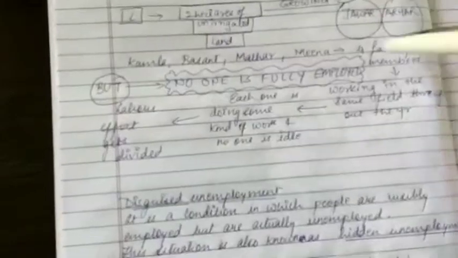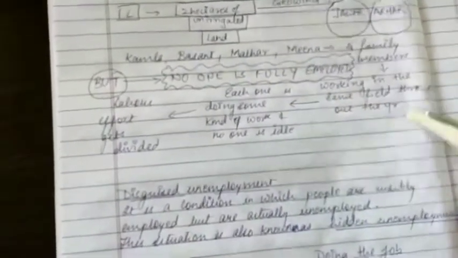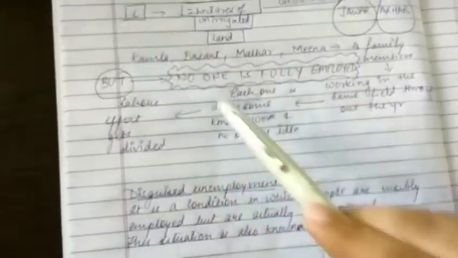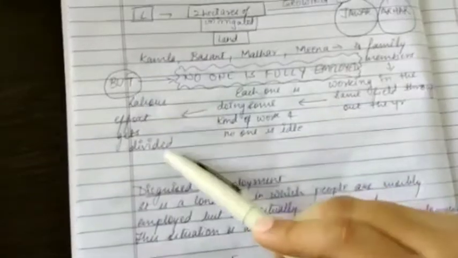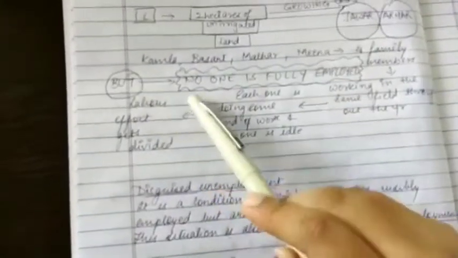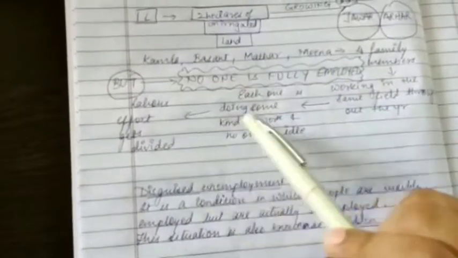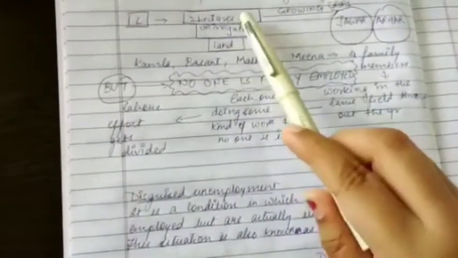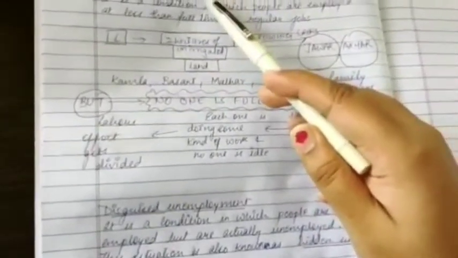There are 4 family members: Kamla, Basant, Malhar, and Meena. They work in the same field as L, doing the same jobs, but labor efforts get divided, so no one is fully employed on a regular basis. They are all working in the same field but not full-time. That situation is known as underemployment.